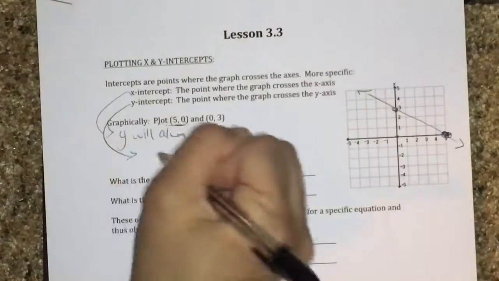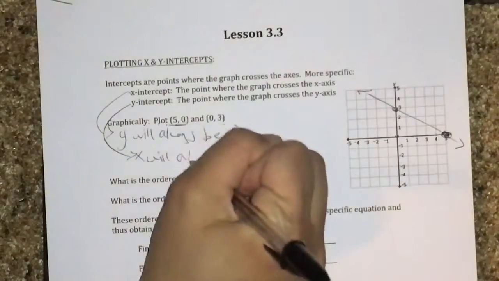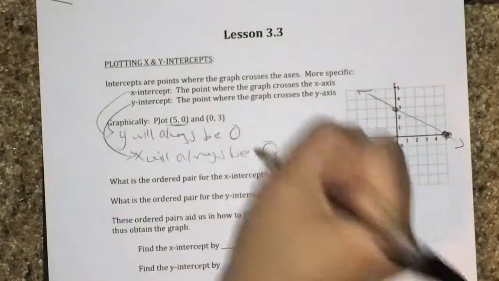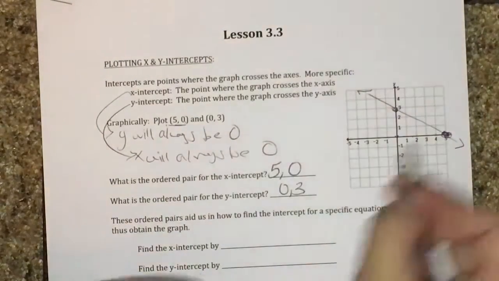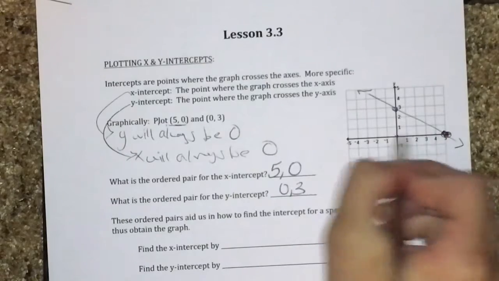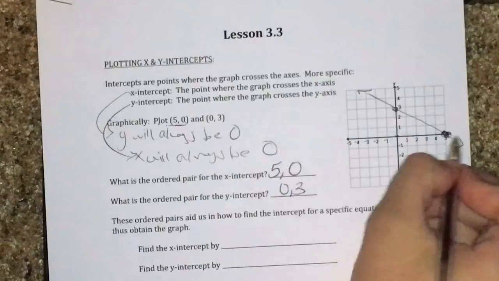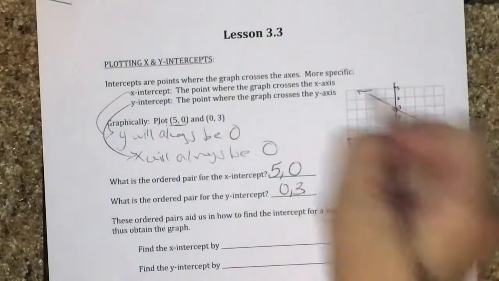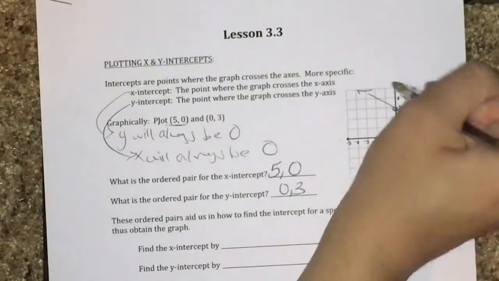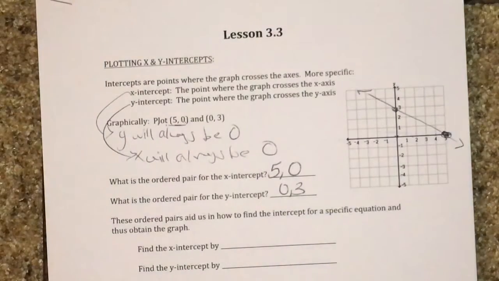And for the y-intercept, x will always be 0. Because if you think about it, the x-intercept is always going to be on the x-axis, which means it's never going to be up or down, so it's always going to sit at 0. And then the opposite, but same, goes for the y-axis.